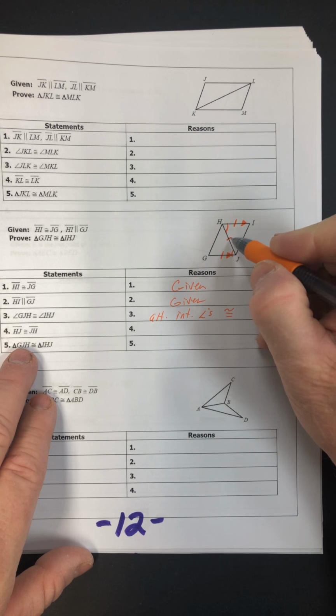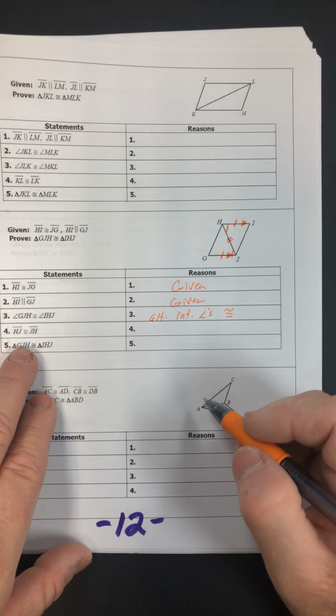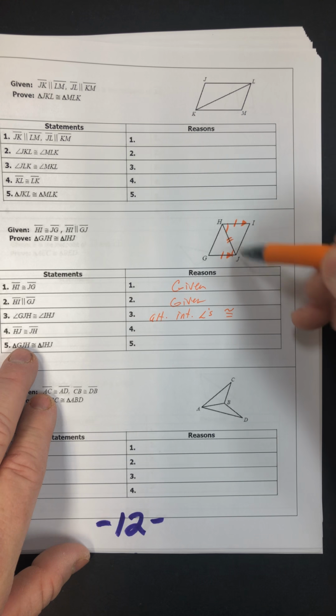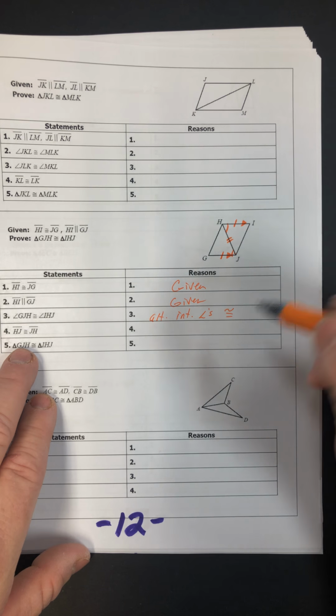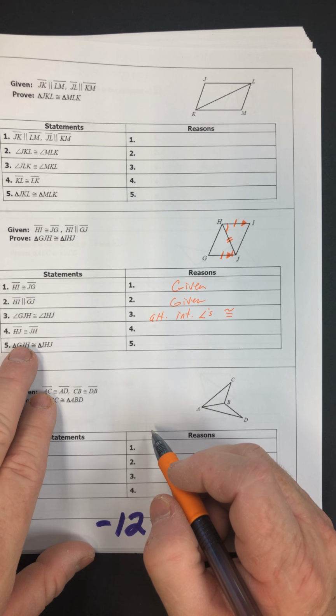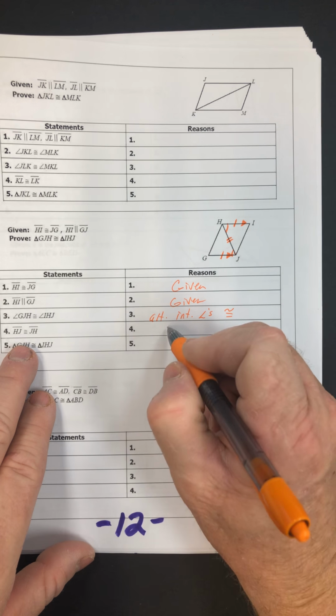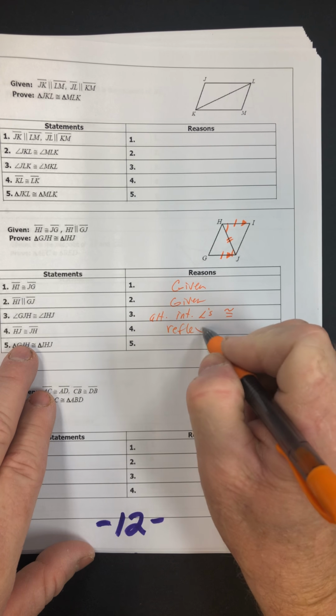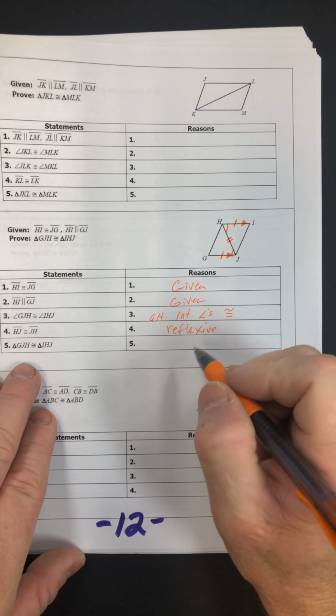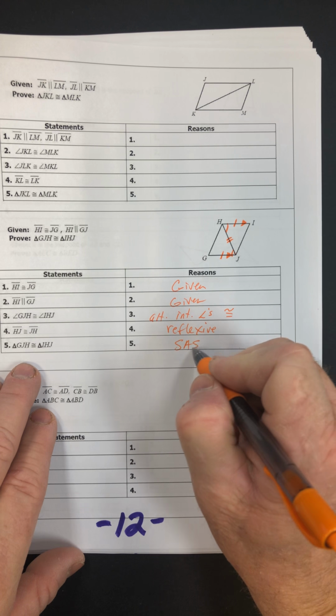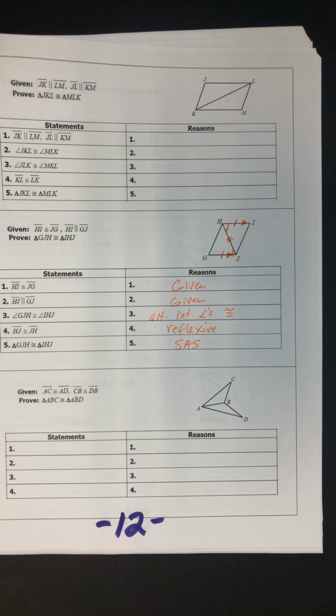Then they have this congruent to itself. Well, why did they want that? Why did they want that one? Well, because if you have an angle on a side, well, this other side puts the angle between the two, so that's side angle side. So HJ and JH, so that's reflexive. And side angle side.